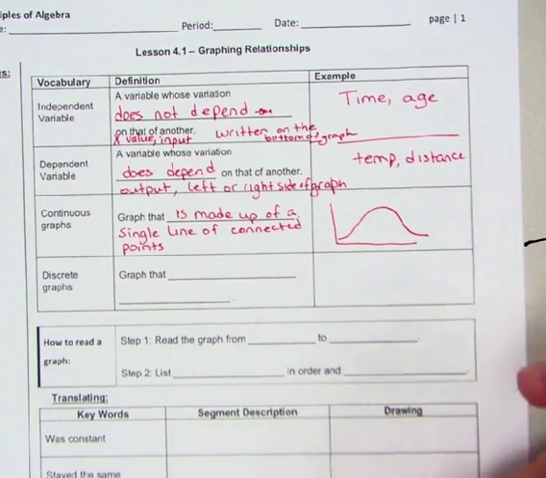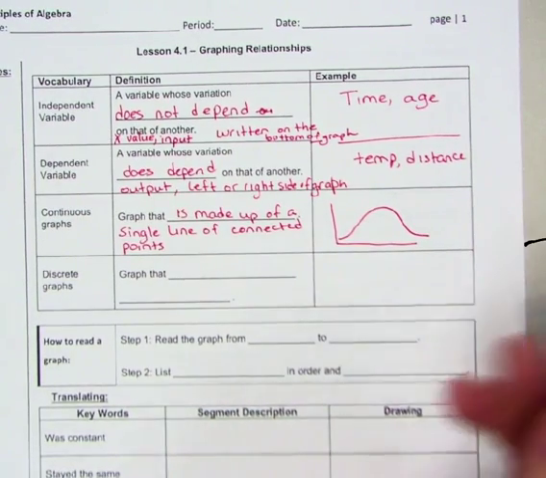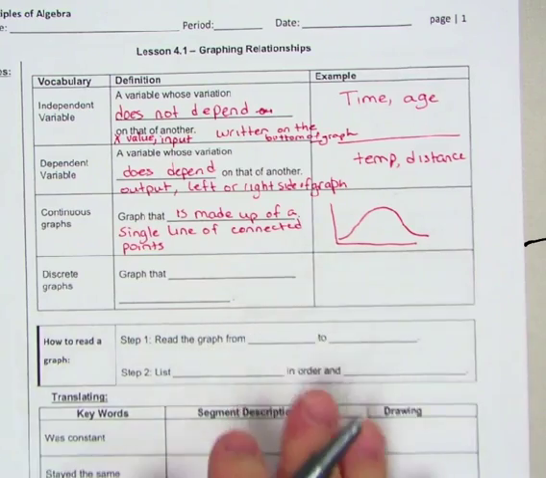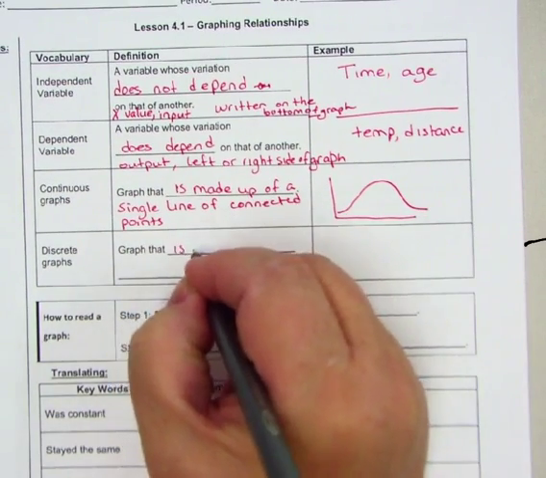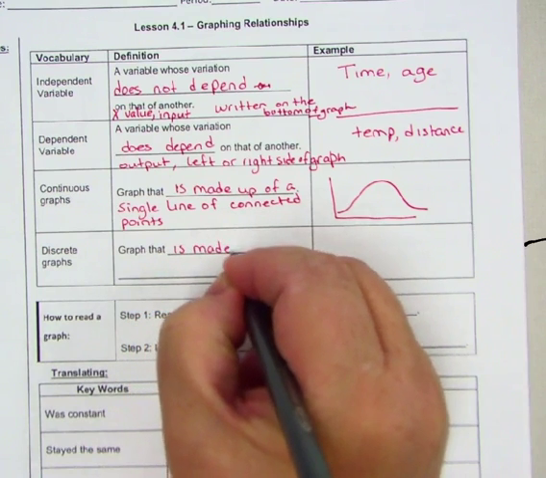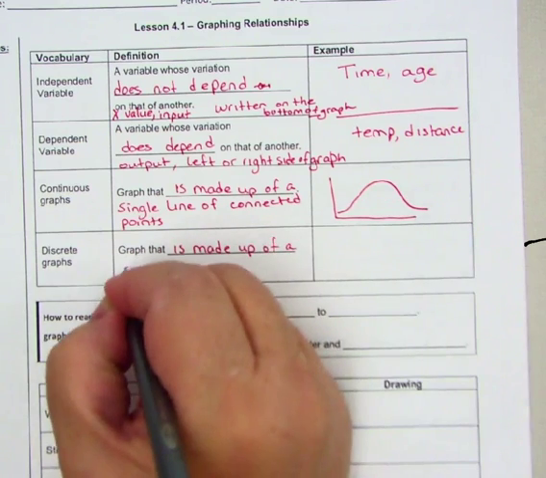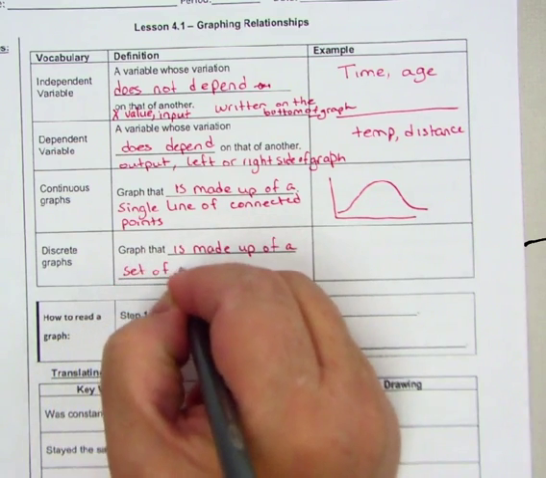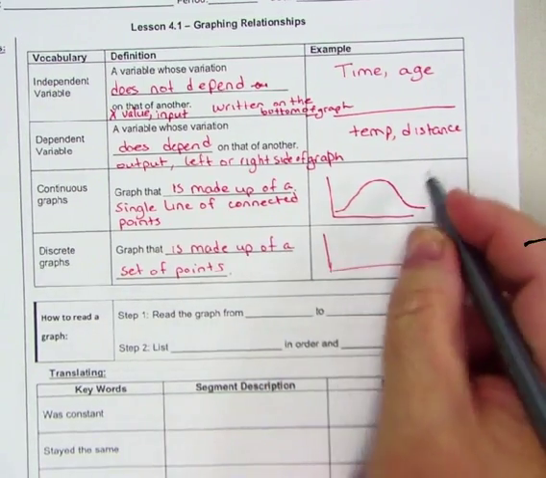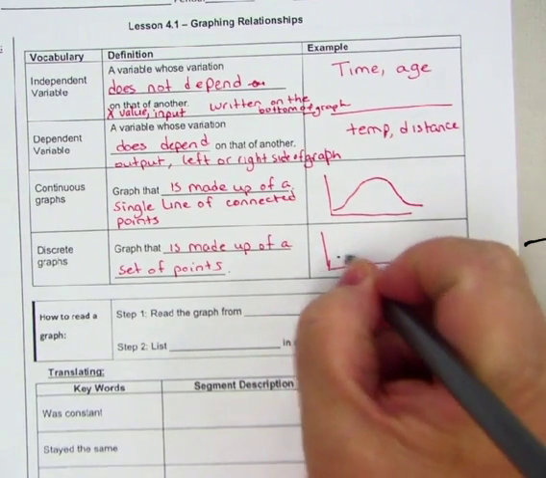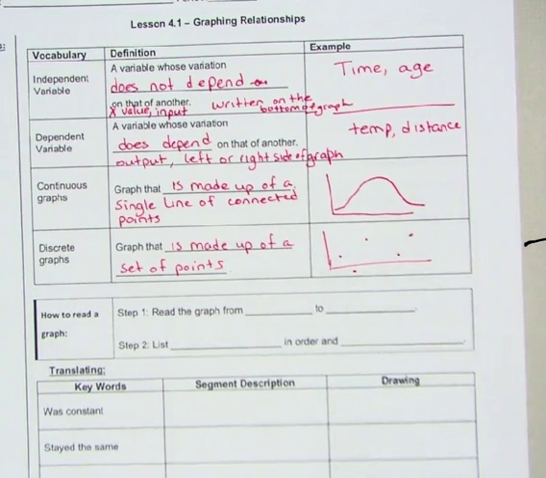It keeps going, so that would be considered connected, so it would be continuous. Okay? And then a discrete graph is a graph that is made up of a set of points. And so that's more like a scatter plot. All right? So we would have a graph, we would have points here, here, here, and then we would determine how those points are related.